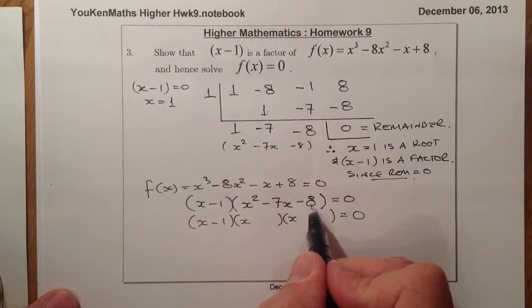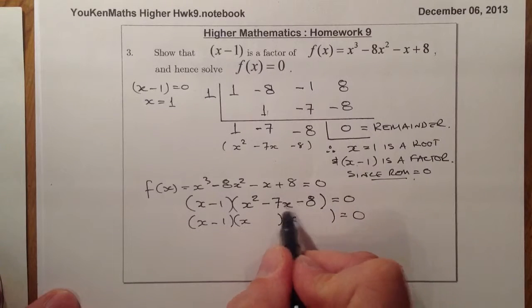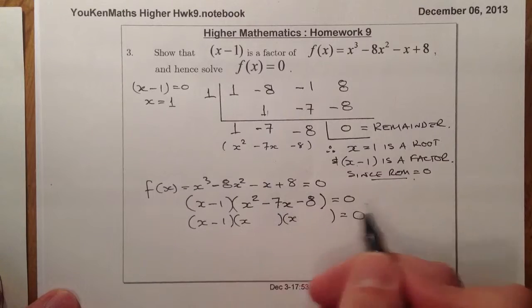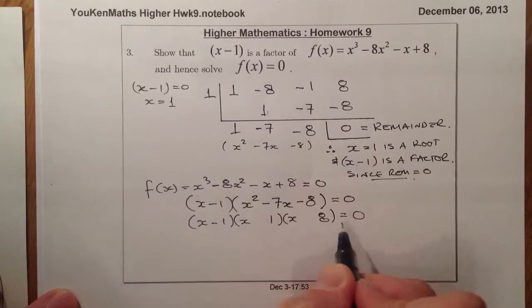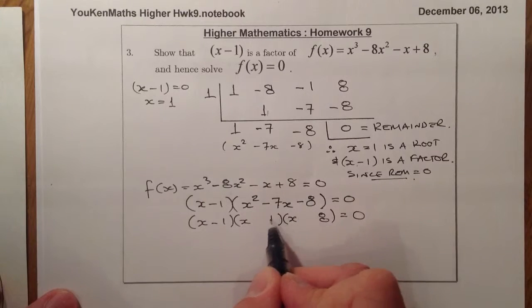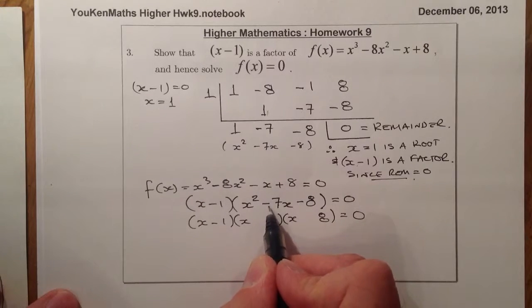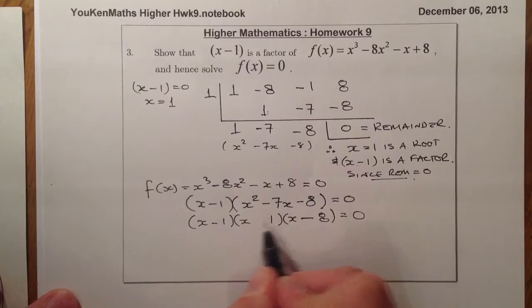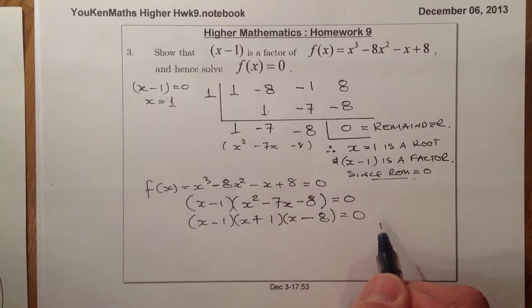For this one, I'm looking at 2 numbers that multiply together to get 8 and make a difference of 7. 4 and 2, nope, I can make 2 and I can make 6 when I take away or add them. 8 and 1 would work, because I can take 1 away from 8 and get 7, so that's the one I'm going to use. That sign there tells me 1's negative, 1's positive. That one there tells me the biggest one's the negative, so I'll go with that. And there's the factors that I've got out.